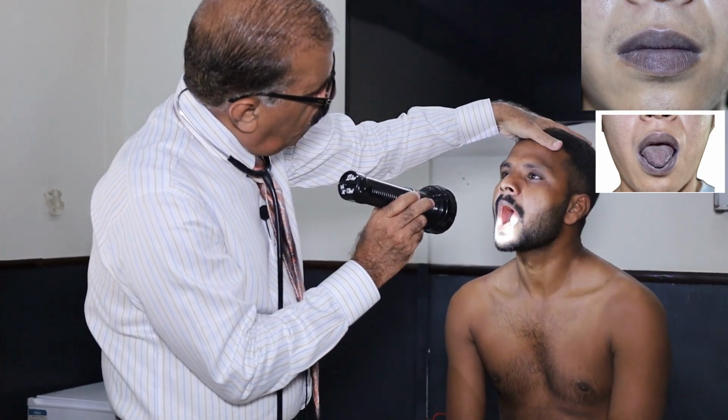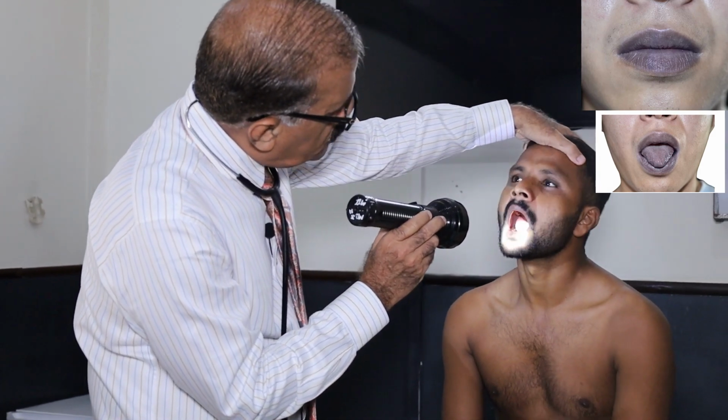So, presence of blue discoloration in the central part, which is represented by the oral cavity, lips and tongue, they will be blue. So, central cyanosis will indicate a central disease process, either a right to left shunt like Fallot's tetralogy or an advanced lung disease. For cardiac shunt, you need to have a right to left shunt, either a primary shunt like in Fallot's tetralogy or a reverse shunt like in Eisenmenger complex.